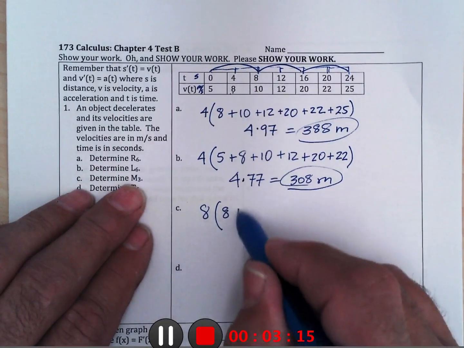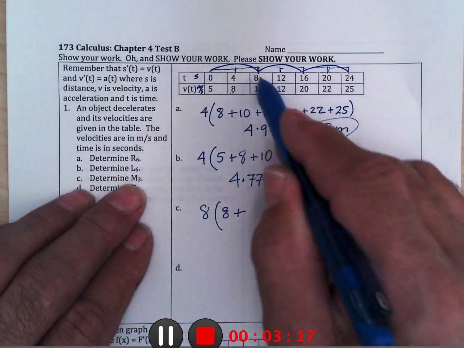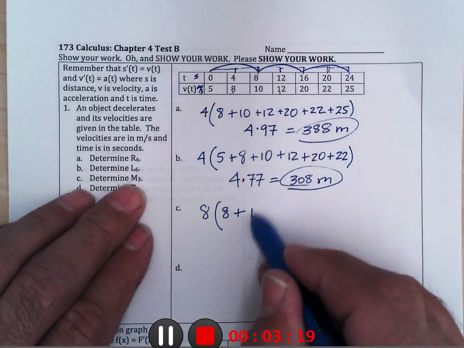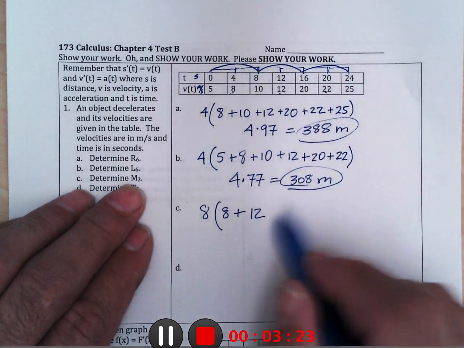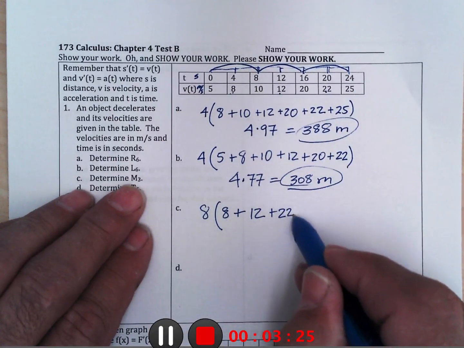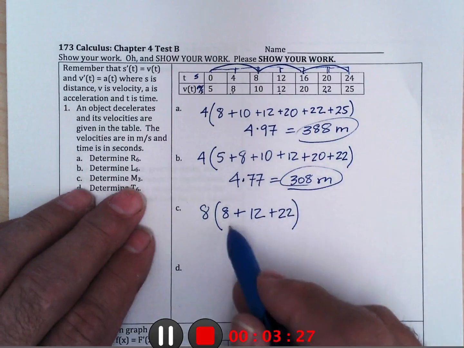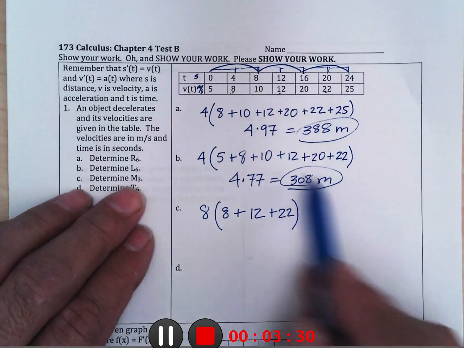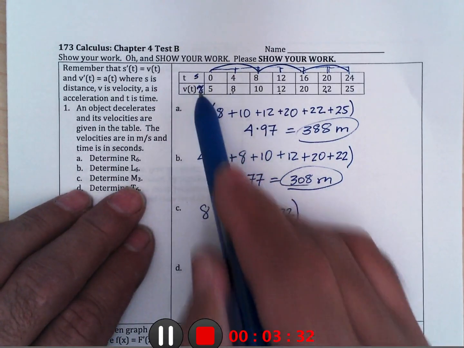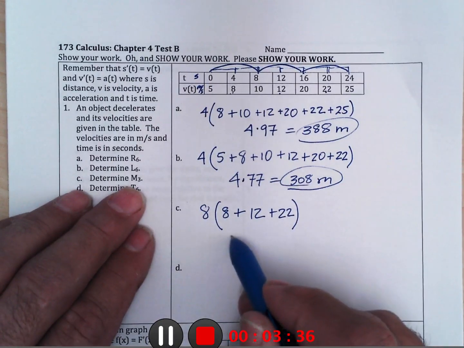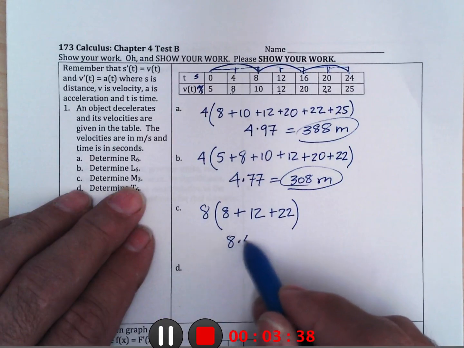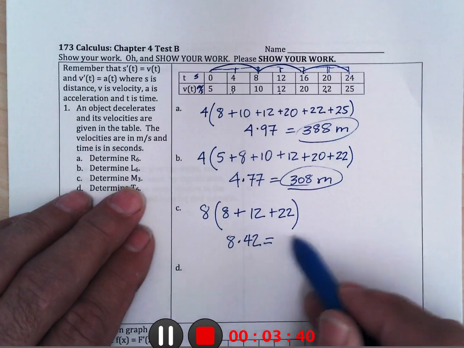The height in the middle of this one is 12. And the height in the middle of this one is 22. And again, this will be in meters because it's seconds times meters per second. And so I get 8 times 42, which is 336 meters.